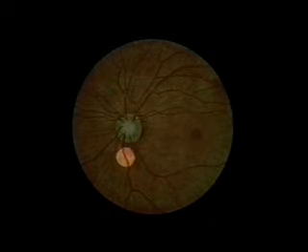Now bring the optic disc into sharp focus by adjusting the ophthalmoscope lens. Note the color of the optic disc, the clarity of its margin, and the size of the physiologic cup.